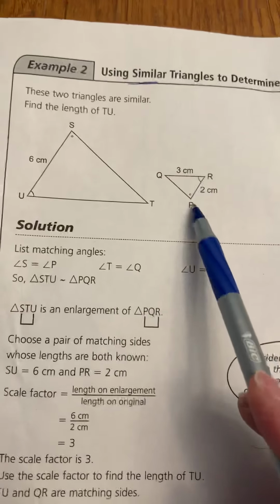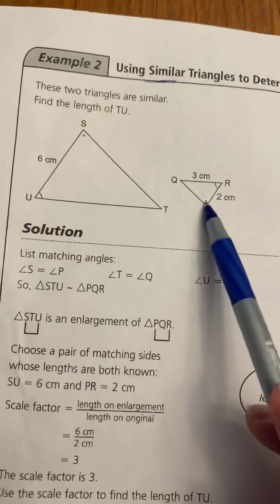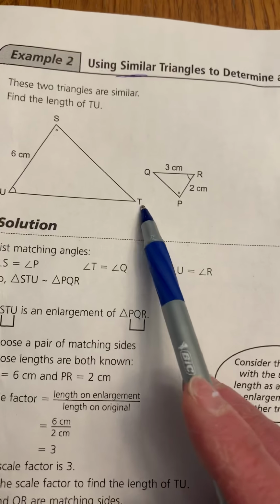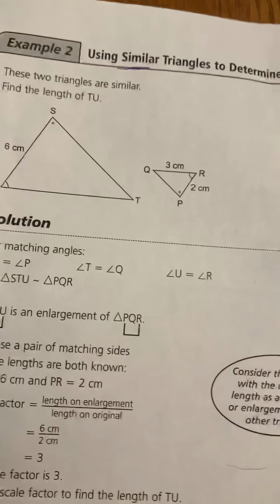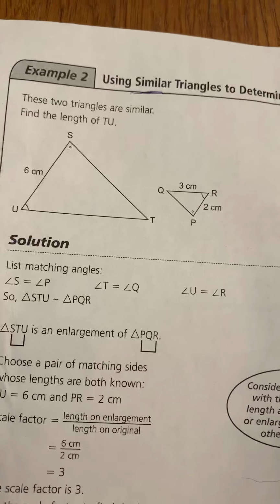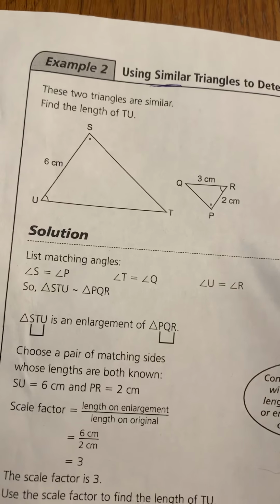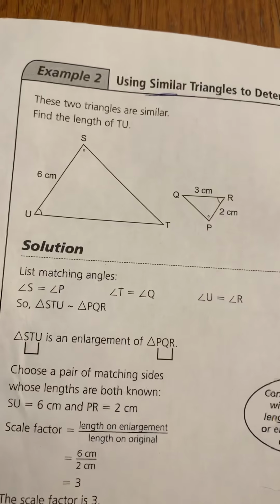So S matches P, and we can see that because of the symbols that are there. Angle T matches Q. You can see there's no symbol there, but all the angles in a triangle add up to 180, so by default they have to be the same. And then U and R are the same.